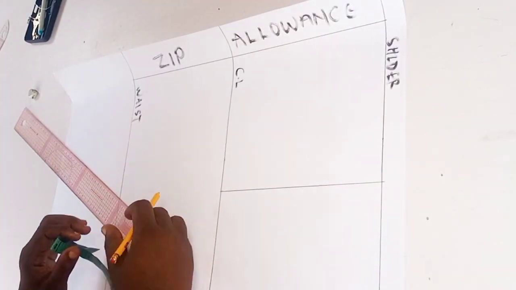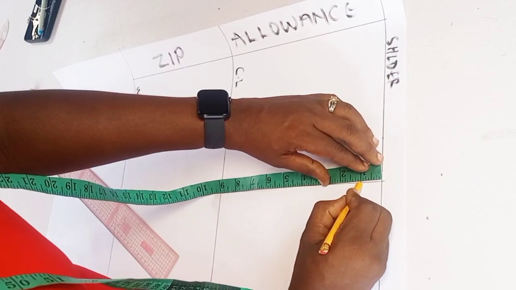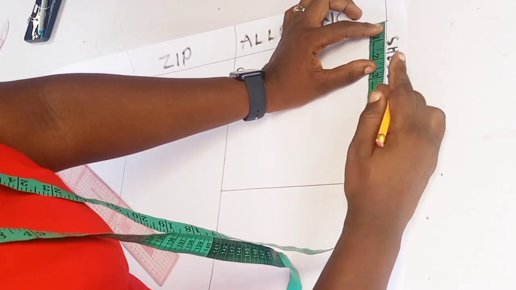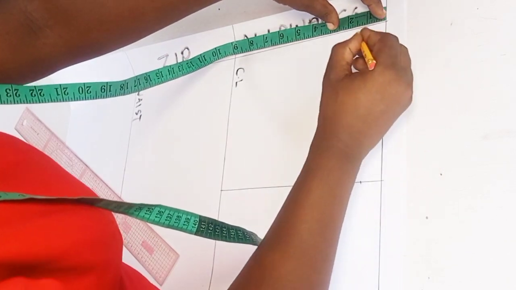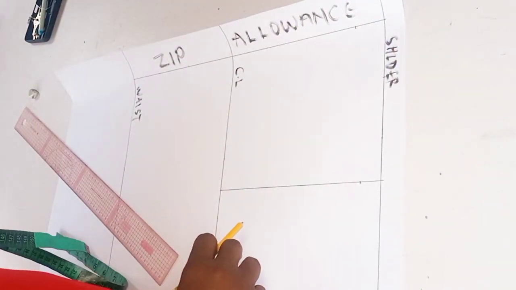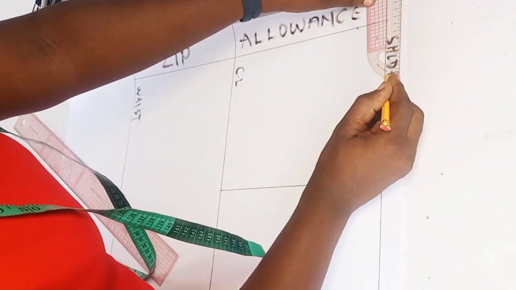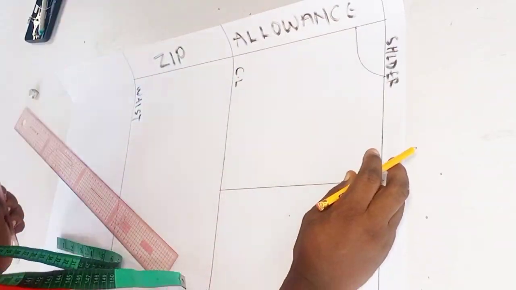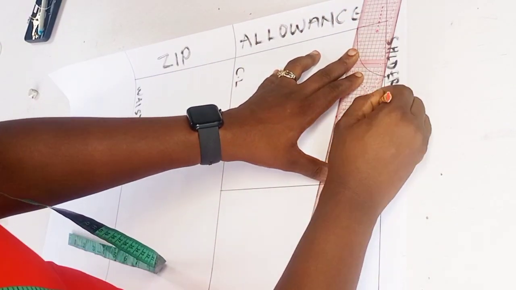For the back shoulder slope, I'll come down by 1 inch from the shoulder line. Then for the back width, neck width, 3 inches, and in this case I'm using the depth of 1.5. So I did 3 inches by 1.5. I'll connect my neck width to the neck depth and also connect the neck width back to the shoulder slope with a straight ruler.